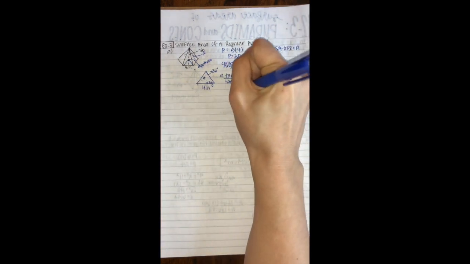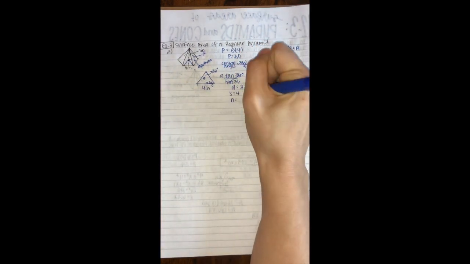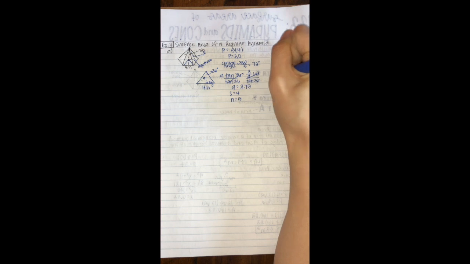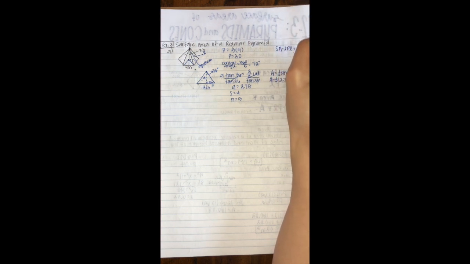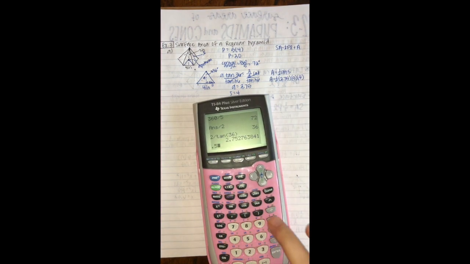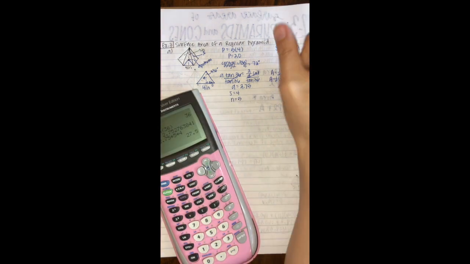Okay, the side length is 4, and the number of sides is 5. So now for area, it's 1/2 ANS. So 1/2 times 2.75 times 5 times 4. So 0.5 times 2.75 times 5 times 4. And that's 27.5.